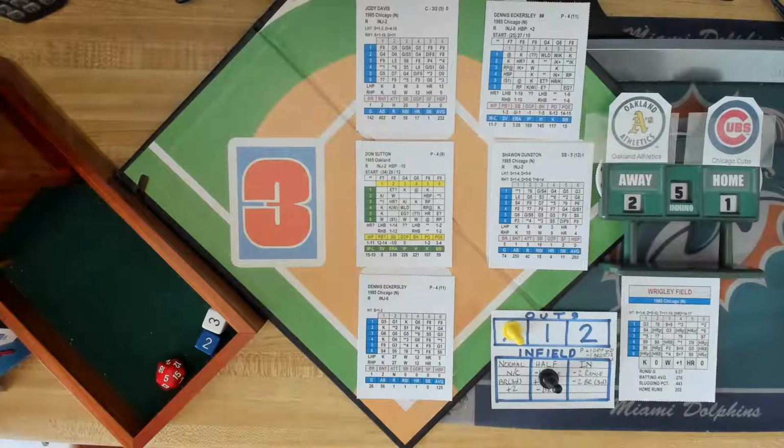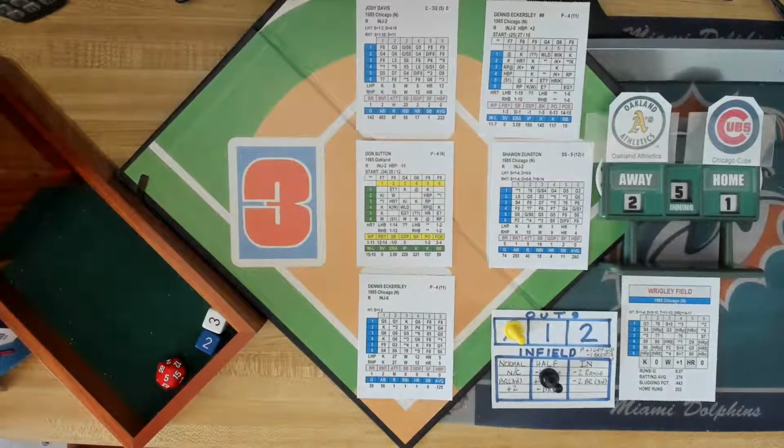He does! He does! Don Sutton pitches Dennis Eckersley a meatball, and he turns it into lasagna. It's gone! Dennis Eckersley only had 1 home run in 1985, and he gets it here. Home run, Dennis Eckersley, 3-run jack. The Cubs take a 4-2 lead. Are you kidding me?